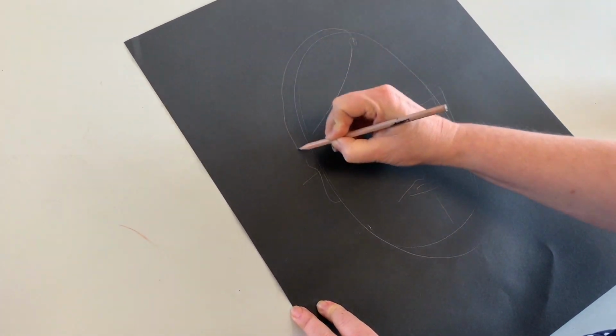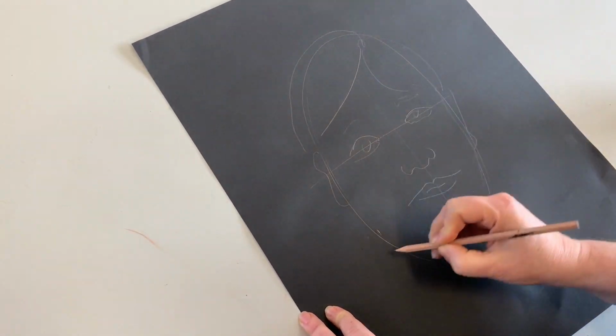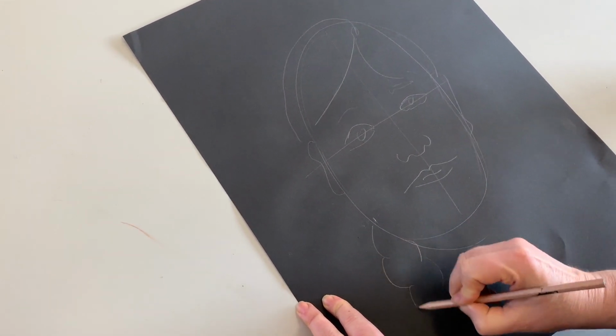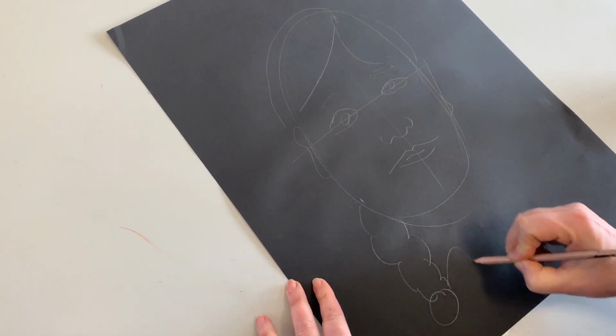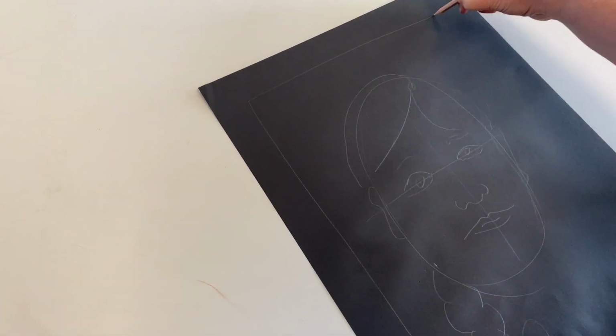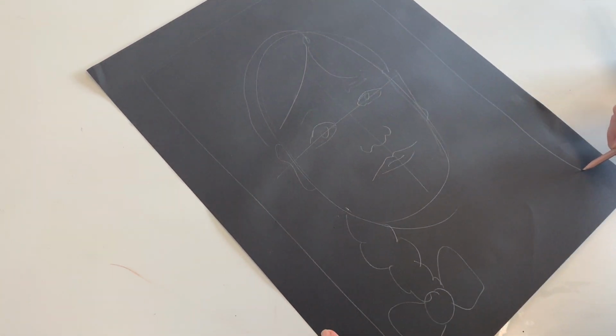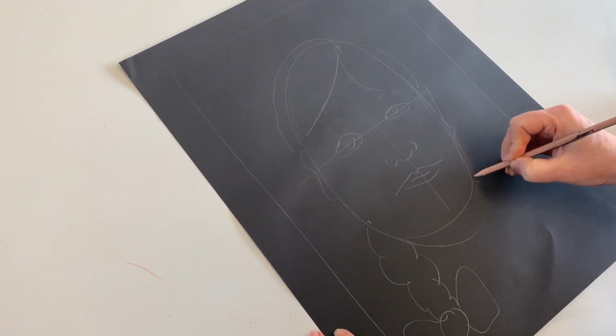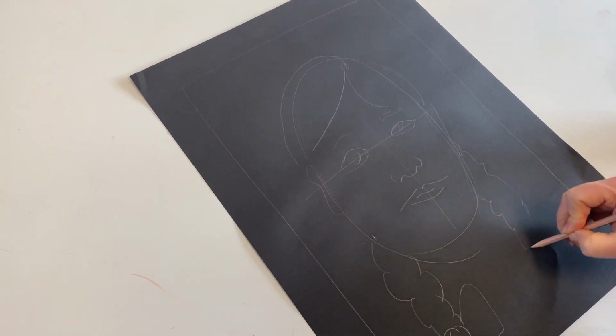Hair is always a thing. Bit of decoration. I also get students to put a border on the page because it helps contain the mess of the charcoal, of the pastel.